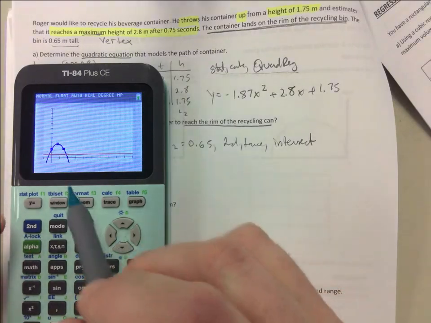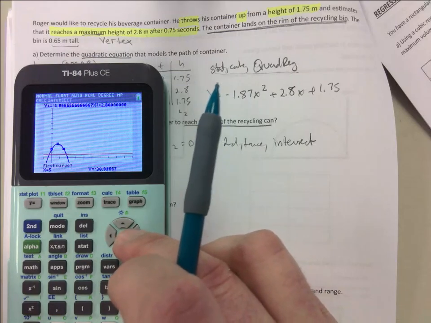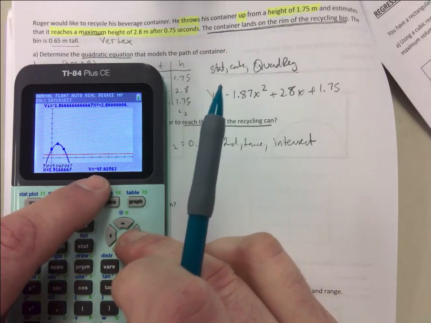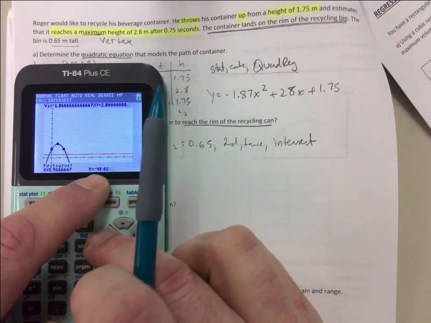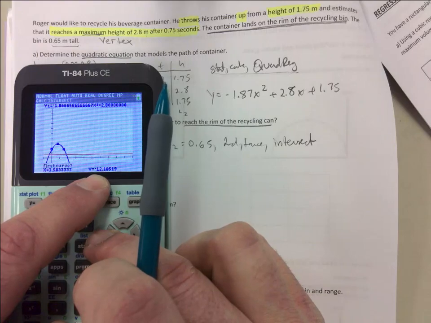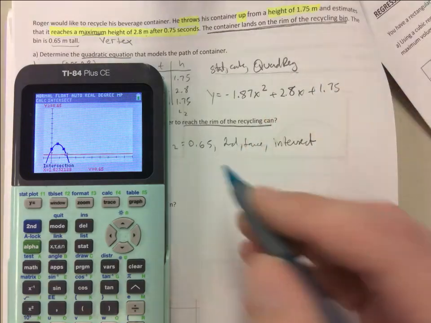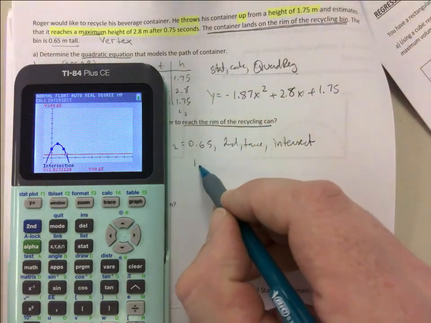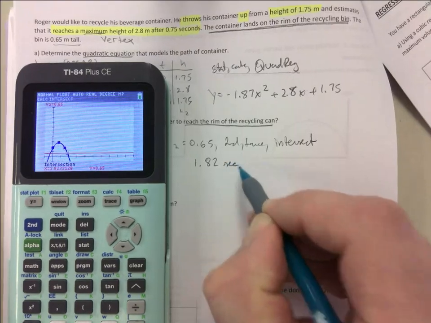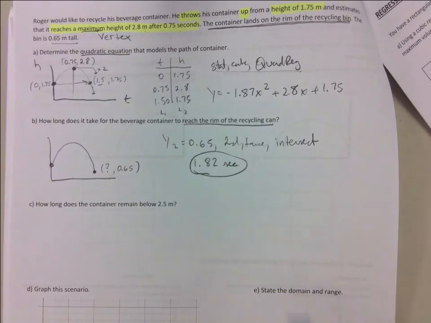That's pretty good. So I'm just going to find the intersection. My cursor is going down, so I'm going to go left till it shows up. There we go. Enter, enter, enter. This is 1.82 seconds. So that's how long it takes to get to the rim.